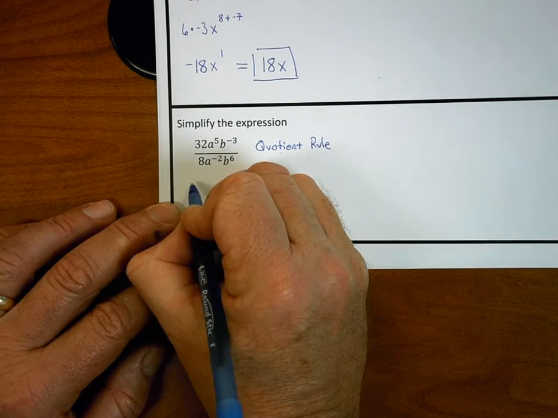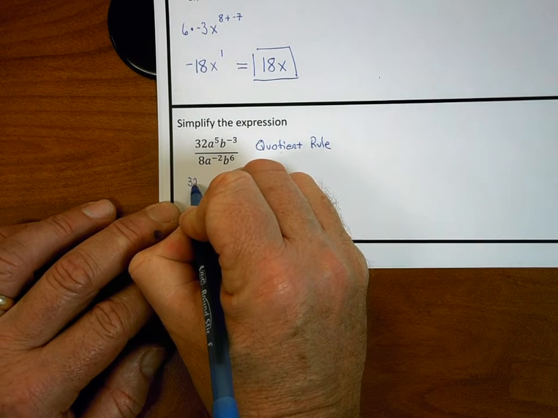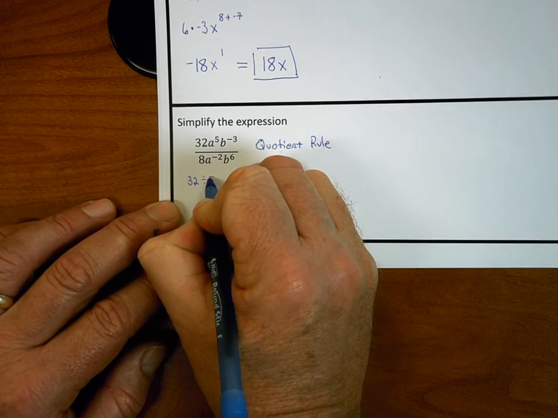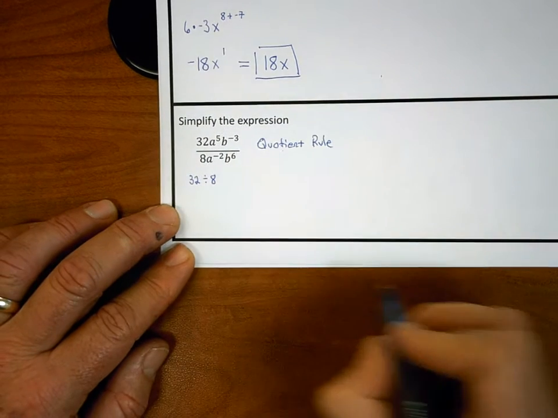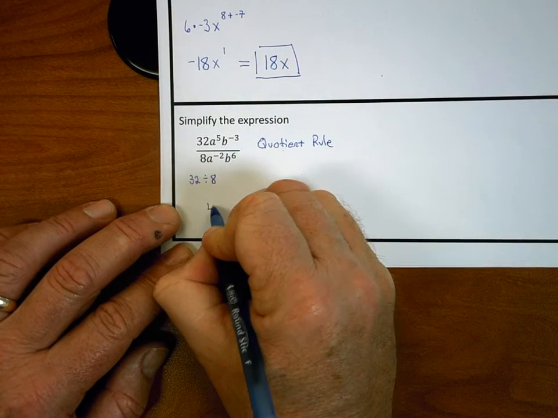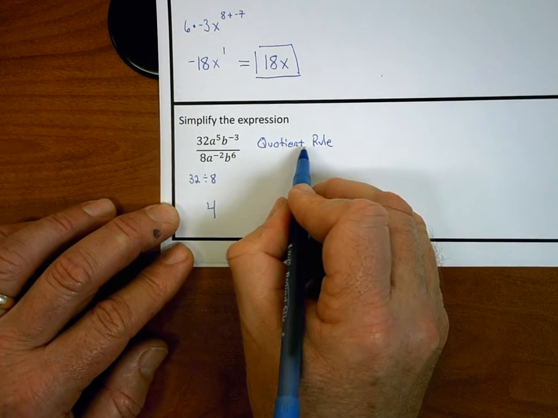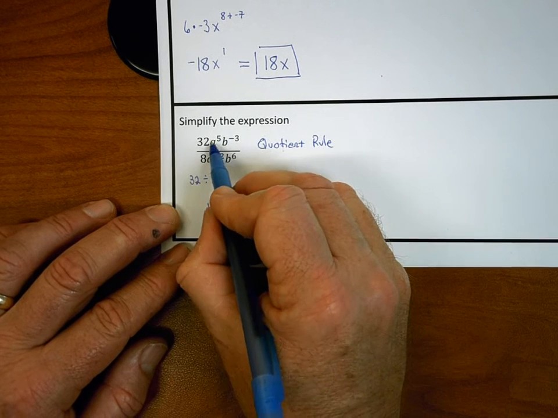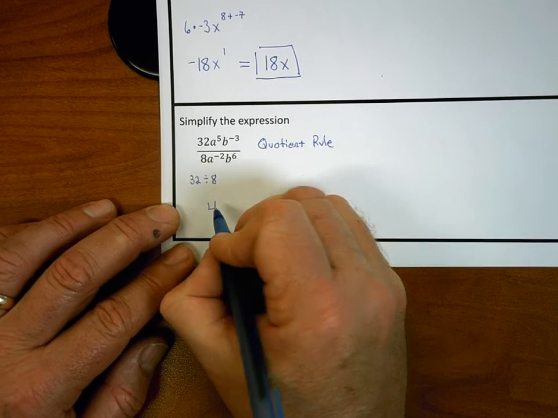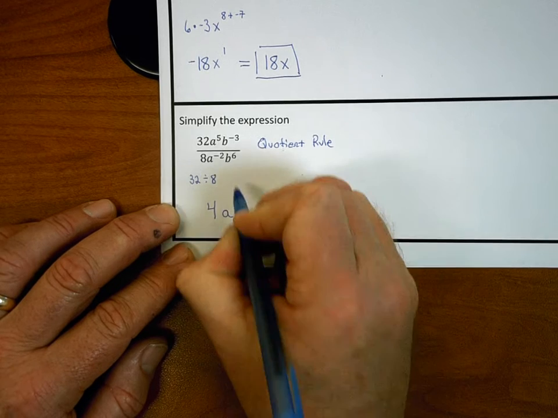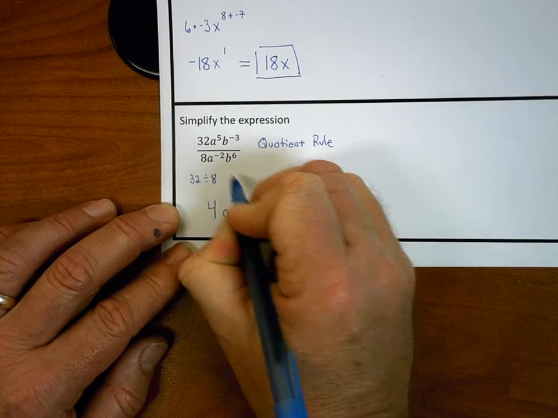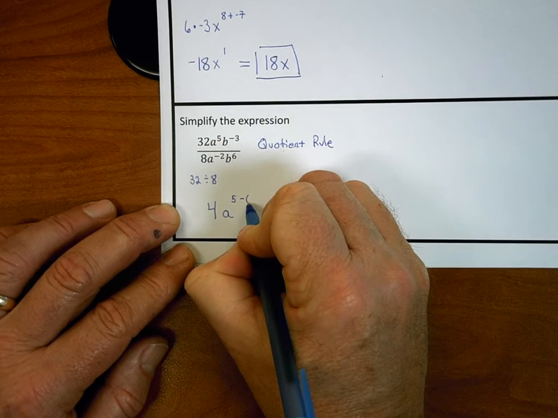So my first step is I'm going to take the 32. I'm going to divide it by the coefficient in the denominator, which is 8. So 32 divided by 8 is 4. And then the quotient rule says to subtract the exponents with like bases. So my first like bases are a, and then I'm going to take the 5, and then I'm going to subtract from it the negative 2.